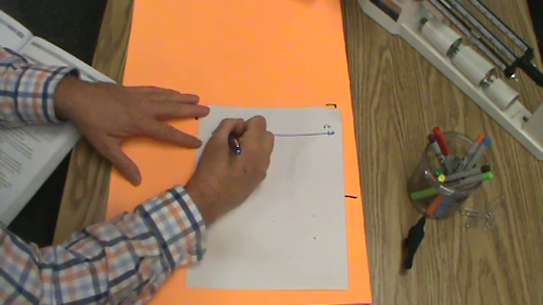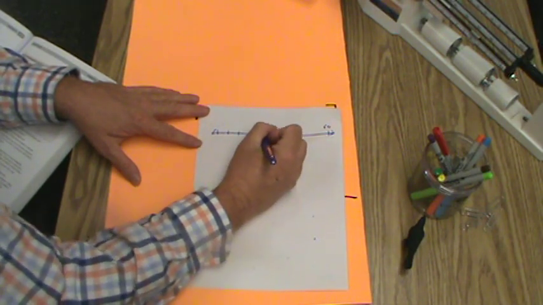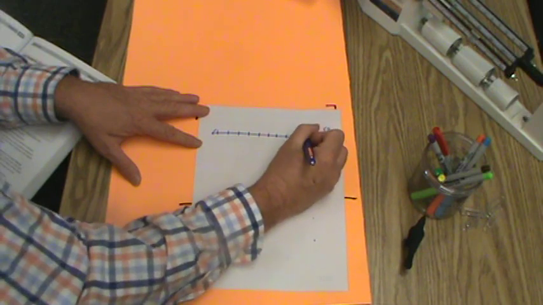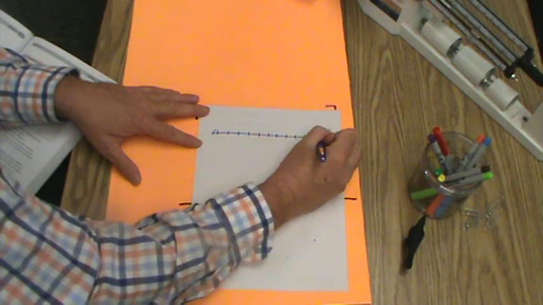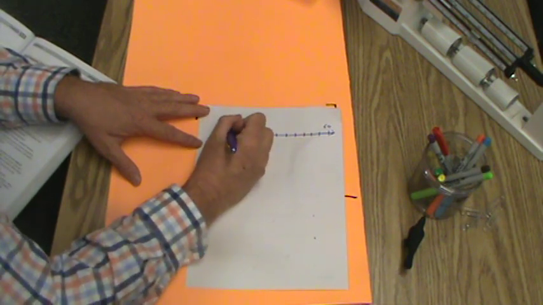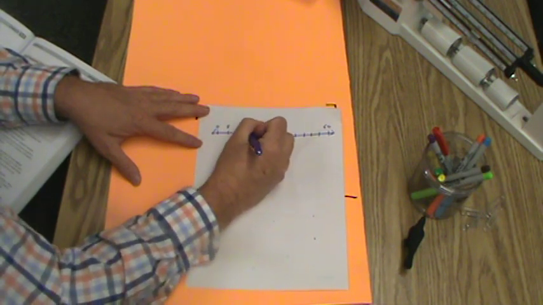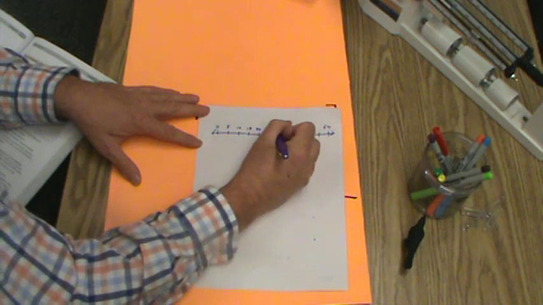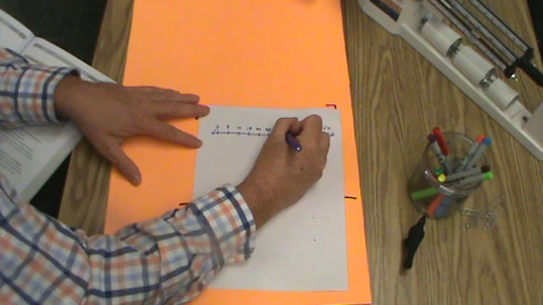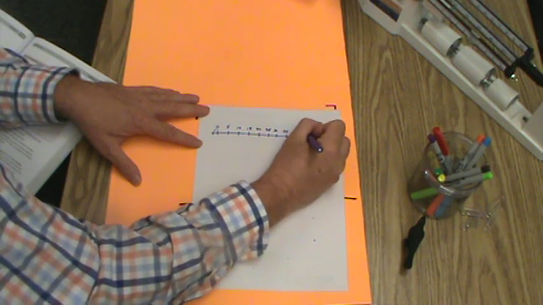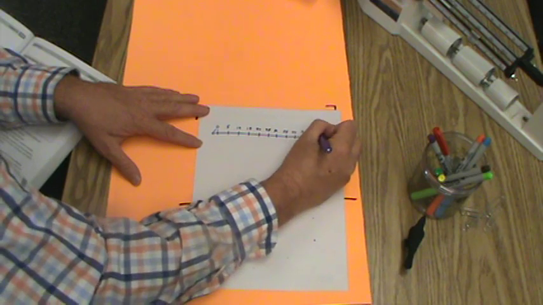We're going to count by 5s. 5, 10, 15, 20, 25, 30, 35, 40, 45, 50, 55, 60. And let's go ahead and label this 0, 5, 10, 15, 20, 25, 30, 35, 40, 45, 50, and 55.